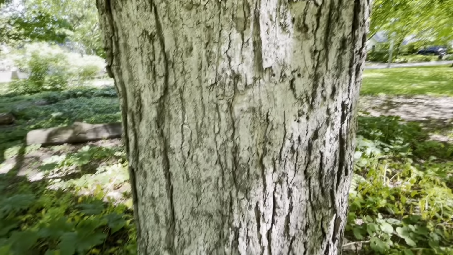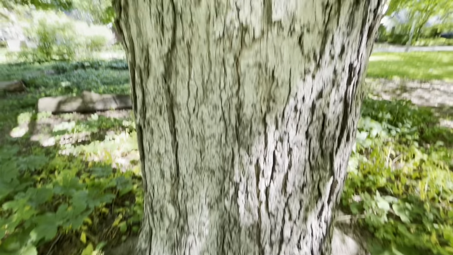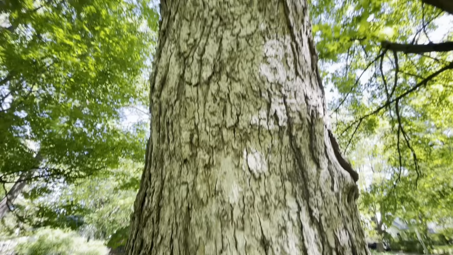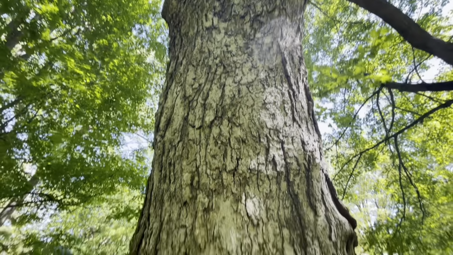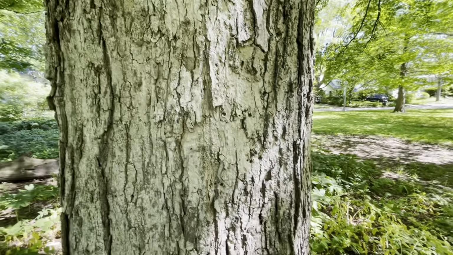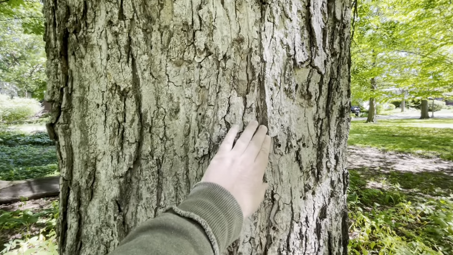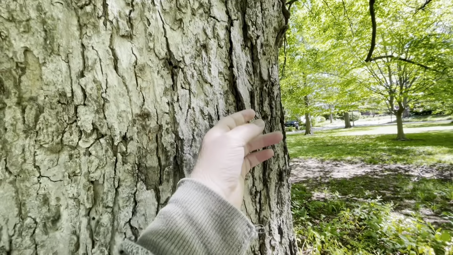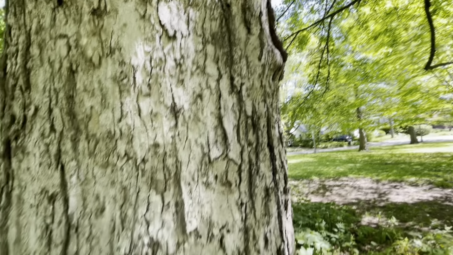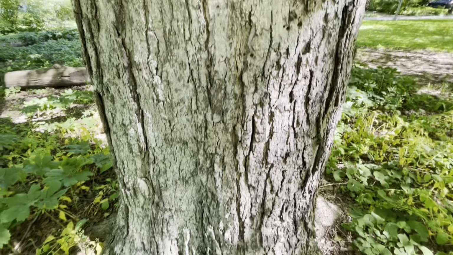It's not really going to be fissured like our Norway maples. Much more, like I said, platy, even a little bit having a look of peeling. That's going to be one very key characteristic of the sugar maple bark that differentiates it from Norway maple.